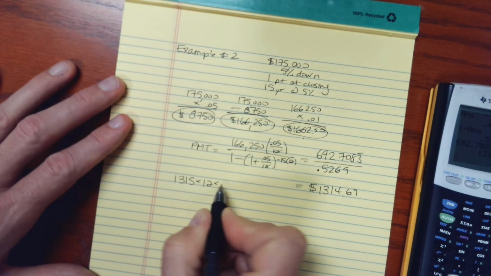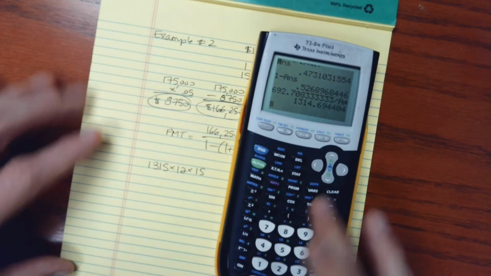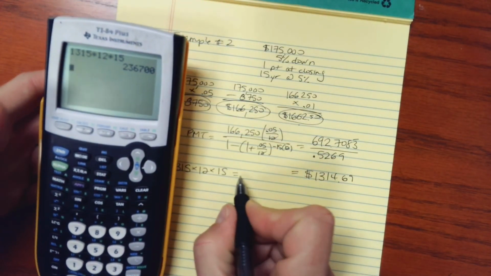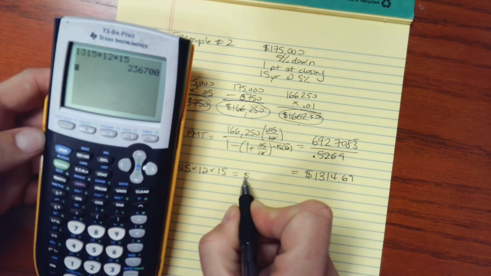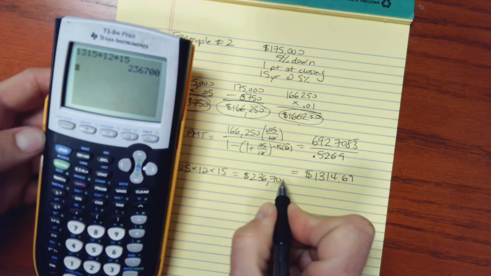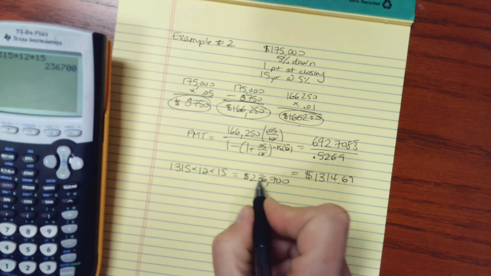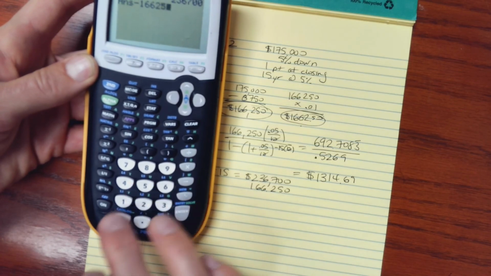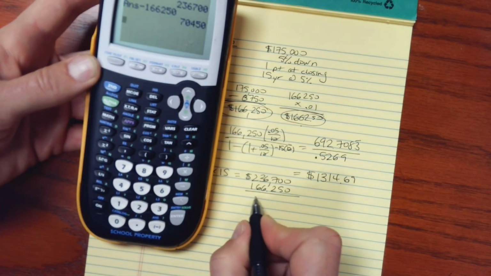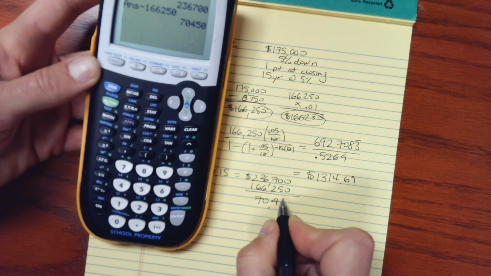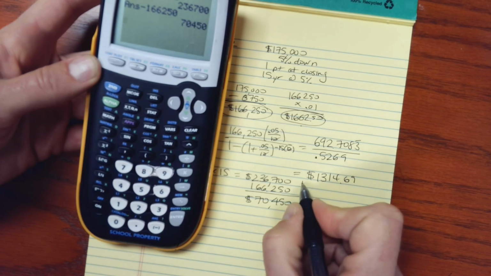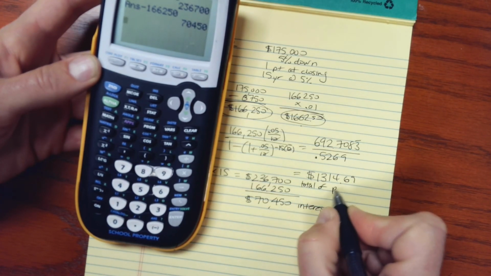And if I make 12 payments a year for 15 years, $1315 times 12 times 15, the total of my payments will be $236,700. The amount of my loan was $166,250. So minus $166,250, the interest that I'm paying then is $70,450. So that's the interest, and this is the total of payments.